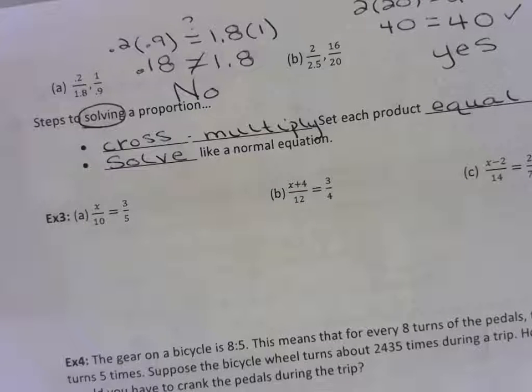You've seen these before. Just like with absolute value equations, you had to do something a little different, and then you got to a normal equation. Same thing here. After you cross multiply, you have a normal equation that you know how to solve.